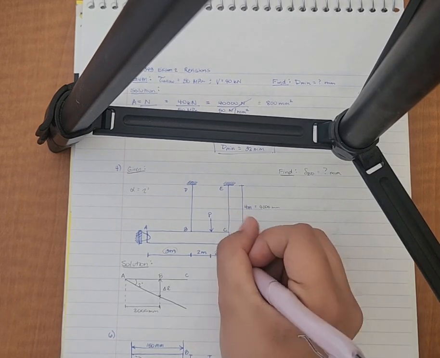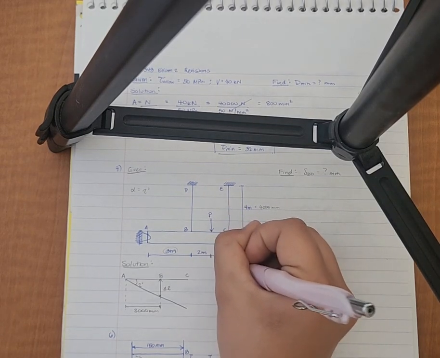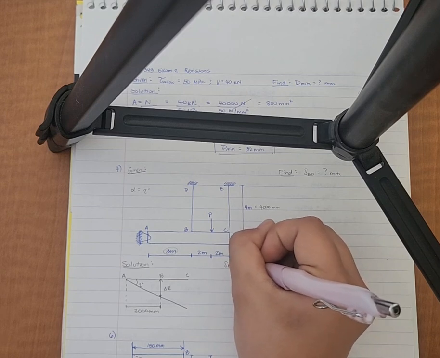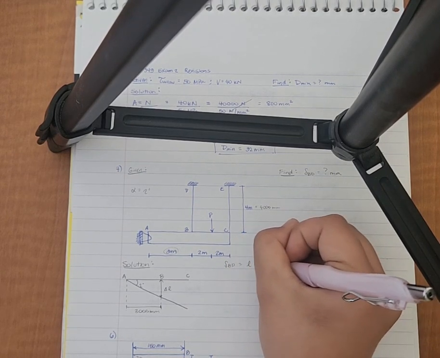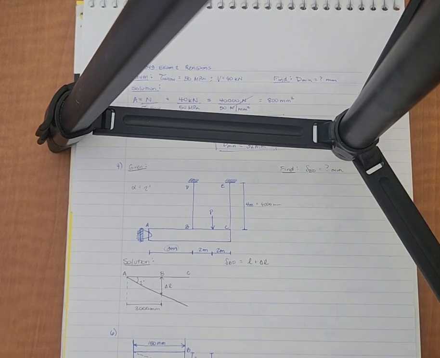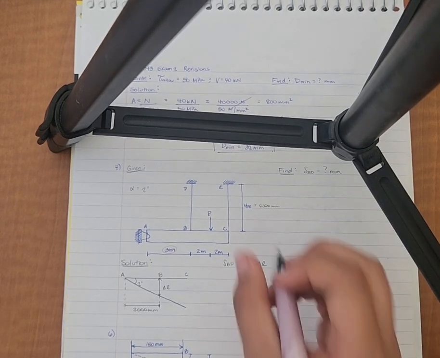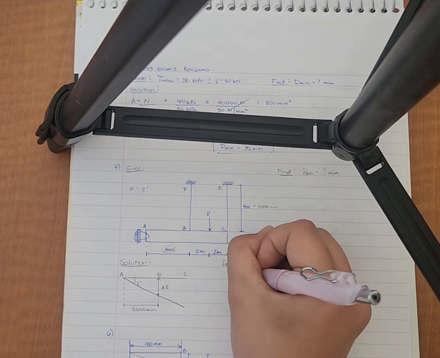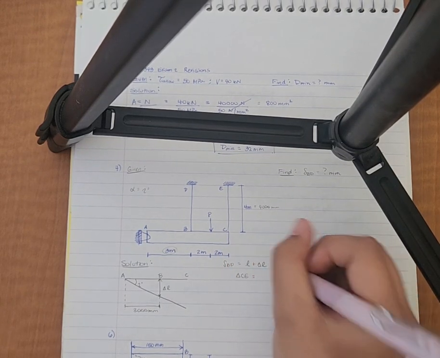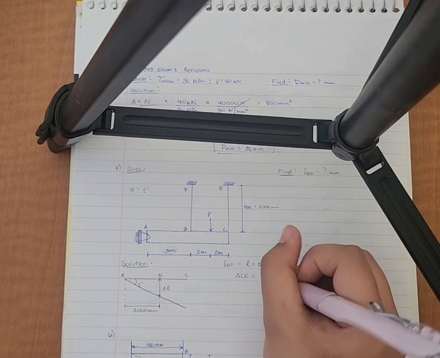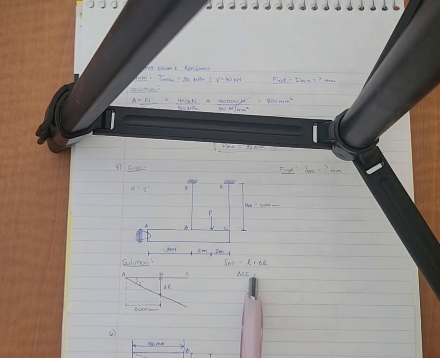So from here we get delta BD is equal to the length plus the change in length, okay? And delta CE we know is equal to the angle multiplied by the distance.